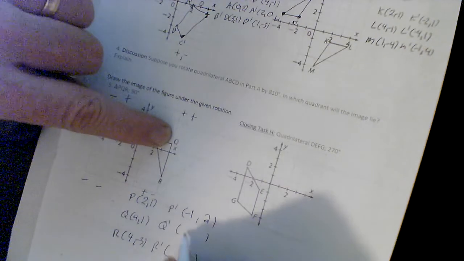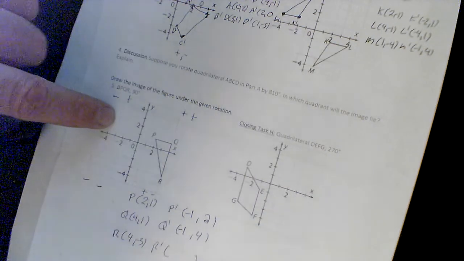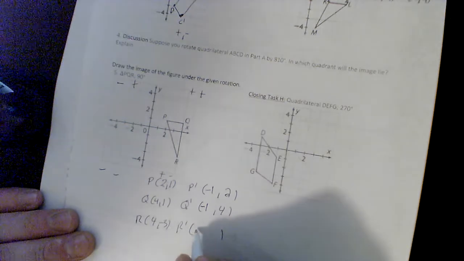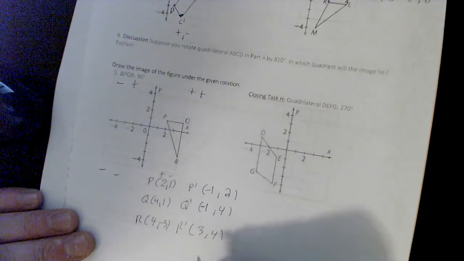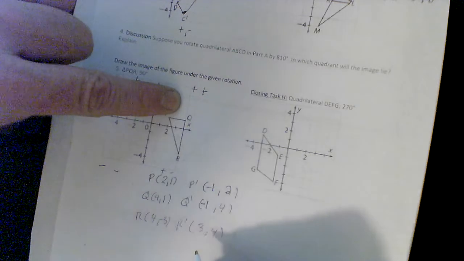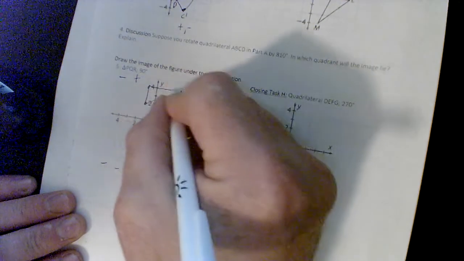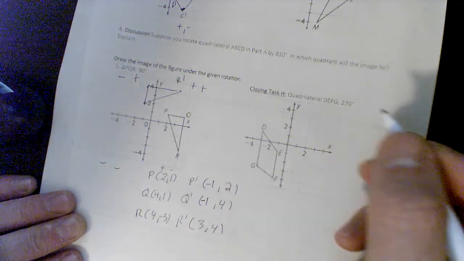Look, Q. I can even rotate it to show you. Q is going to be in the top left. Alright, so since I rotate 90 degrees, my x and y are going to switch, and over here, my x's are negative. Look at this R. R used to be 4, -3. They're going to switch, 3 and 4, and it was -3, -4. But look, R is going to come up here, and they're both positive. So let's write that. We got -1, 2, -1, -4, and 3, 4, and it looks like this now. There's R prime, P prime, and Q prime.